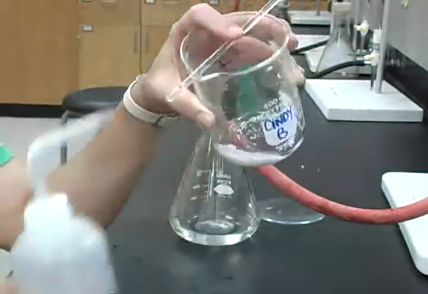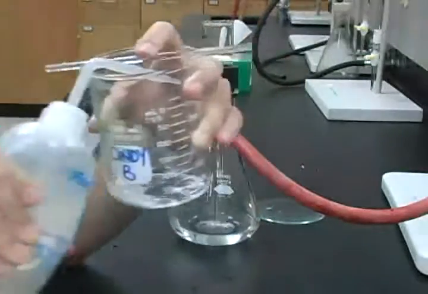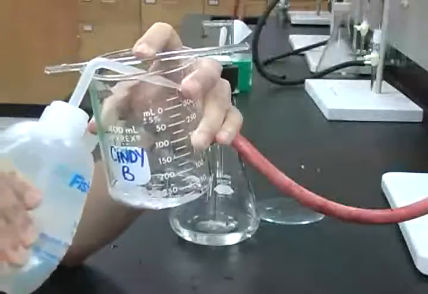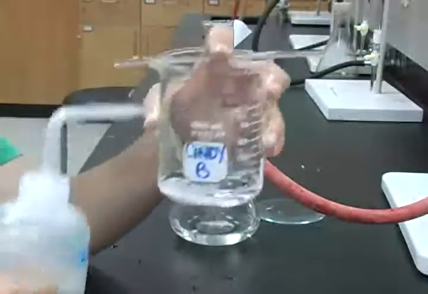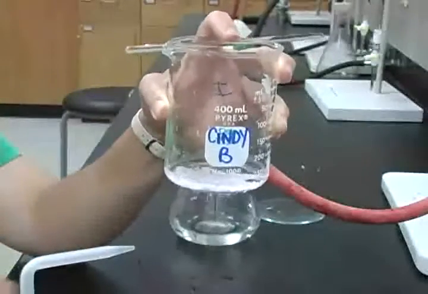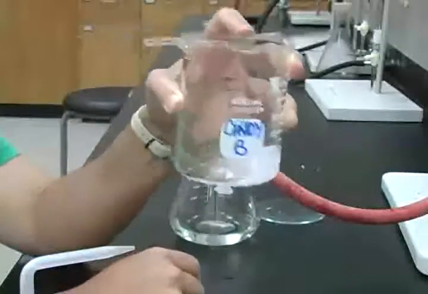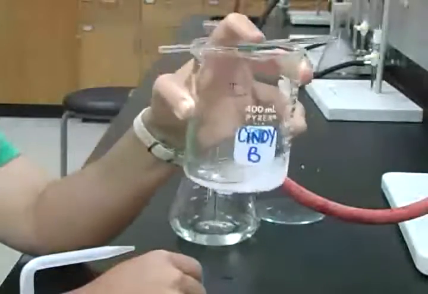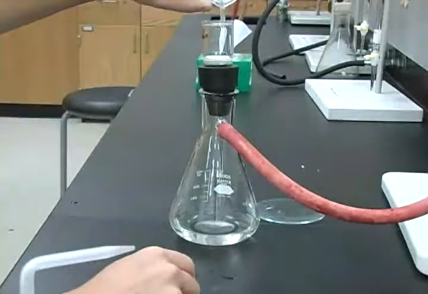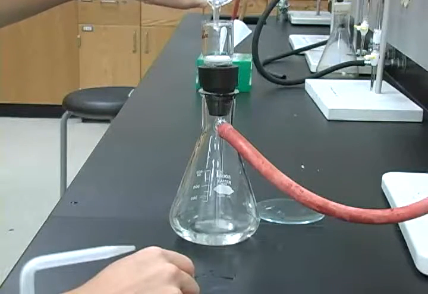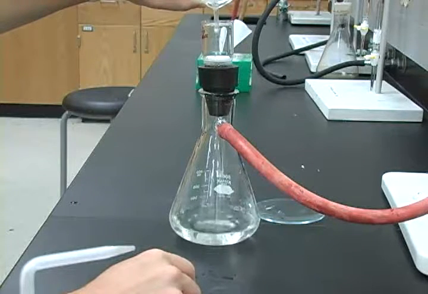To wash the precipitate, you're going to squirt wash solution down the walls of the beaker, not squirting directly on the surface of the solid. Physical forces such as that can also cause peptization. Once the precipitate is coated with wash solution, gently agitate the mixture and then filter those washings, decant those washings. You want to repeat that washing process at least 3 to 4 times.